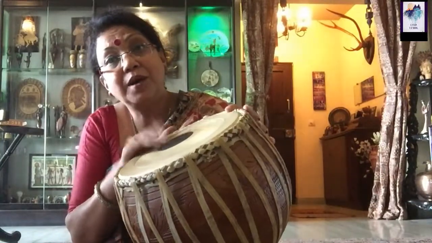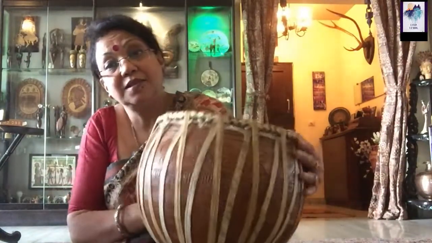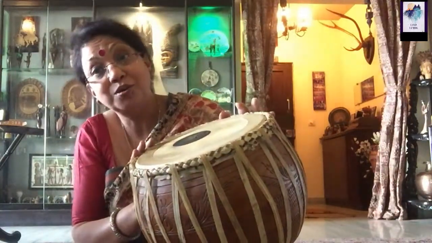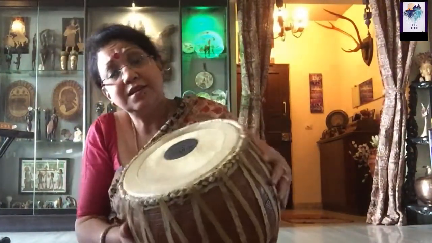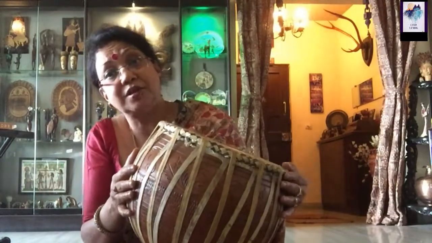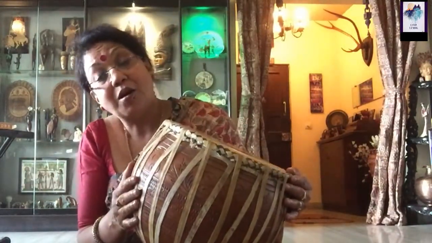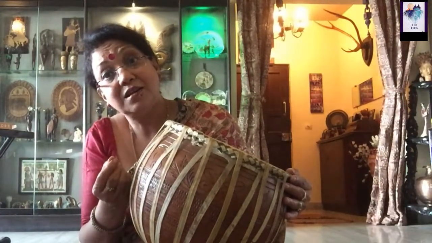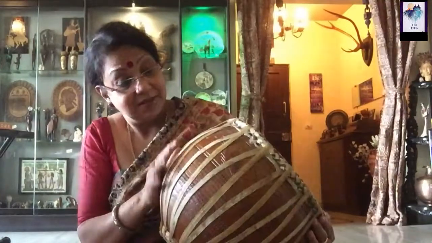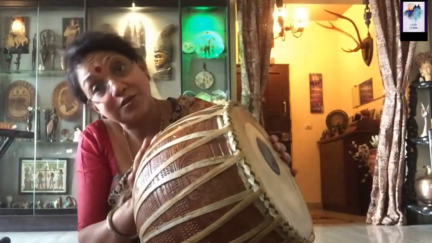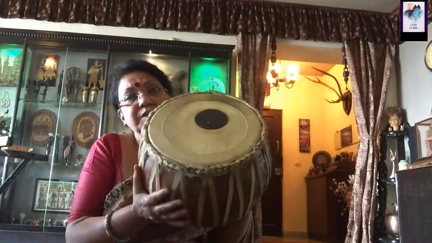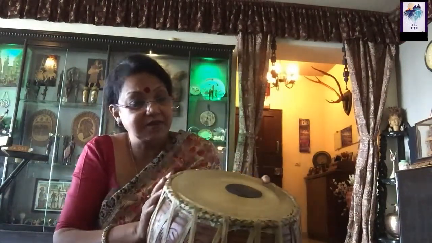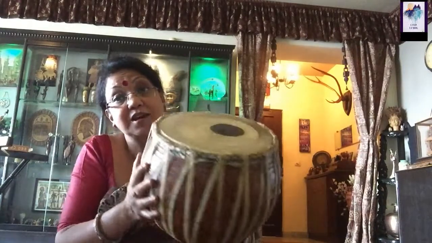Let's describe the baya now. The main part of baya is known as hari or kuri. Generally, this hari or kuri is made of either soil or metal like brass, steel or copper. This baya is made of soil. Inside of kuri is hollow, around 10 inches in height and round in shape.